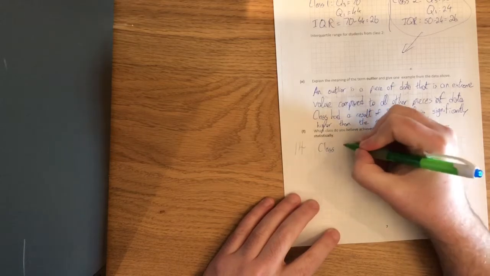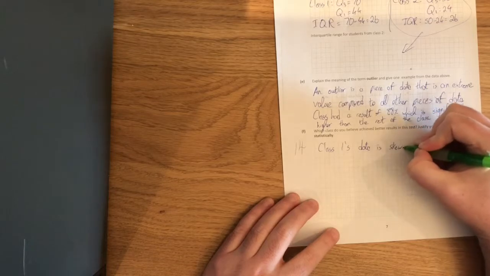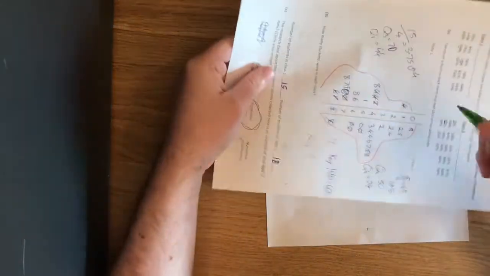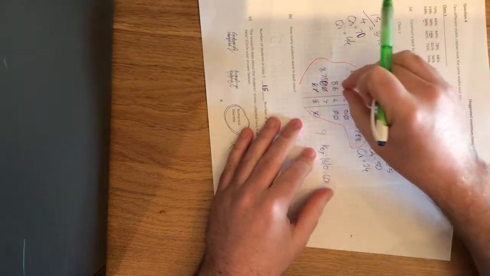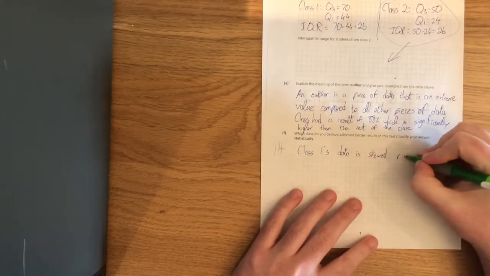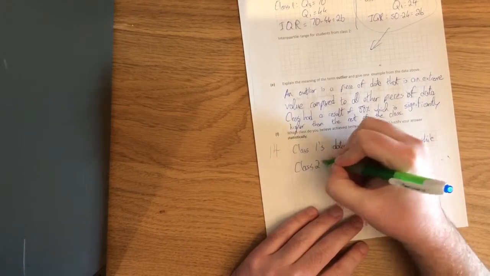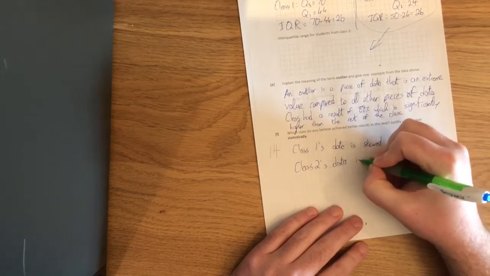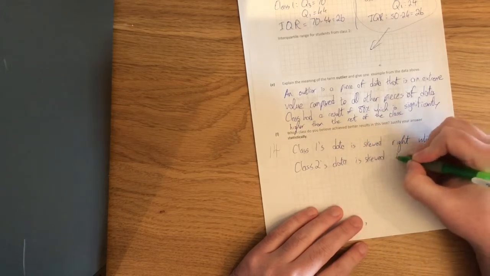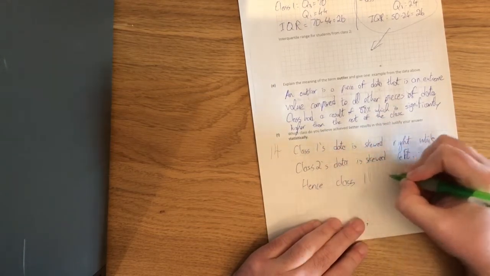So class 1's data is skewed. Now, if you hold this upside down, it looks like it's skewed to the left, but actually you describe that as being skewed right. Imagine an arrow going down to the right here, so it's skewed right. Okay. So class 1's data is skewed right, while class 2's data is skewed left. Hence, class 1 has performed better.